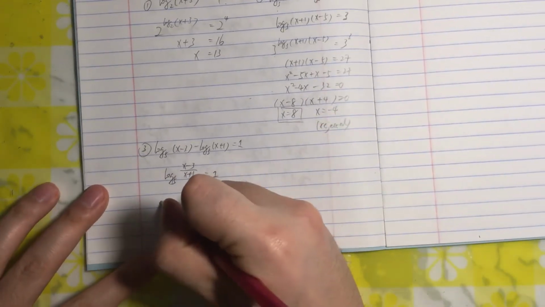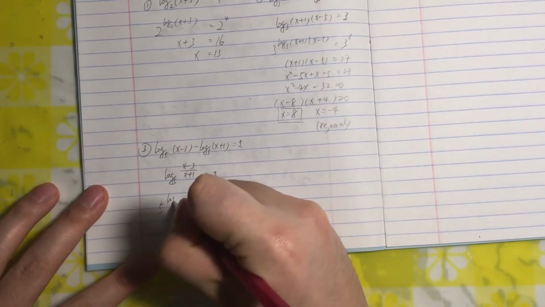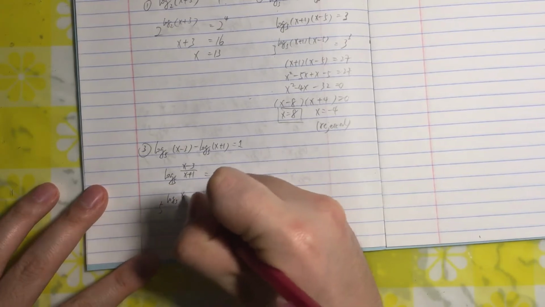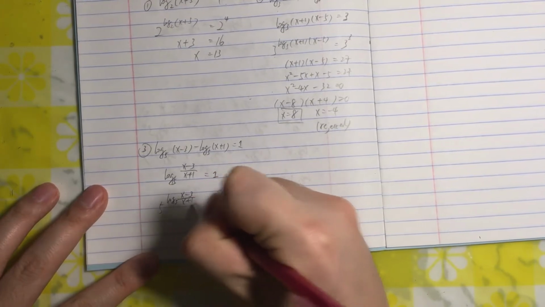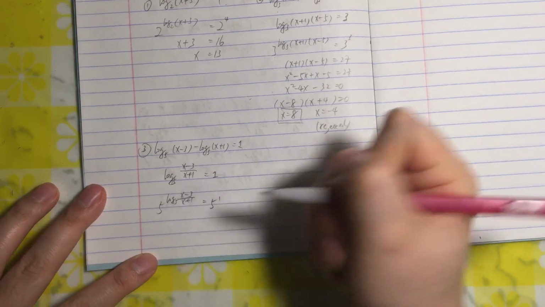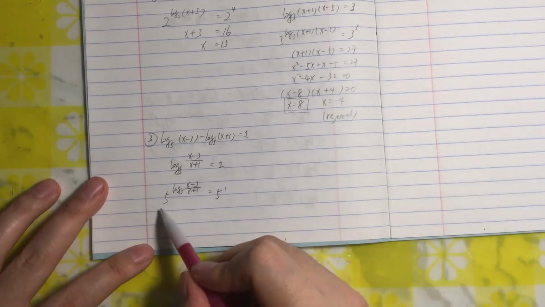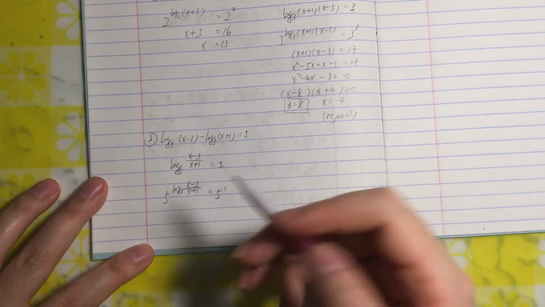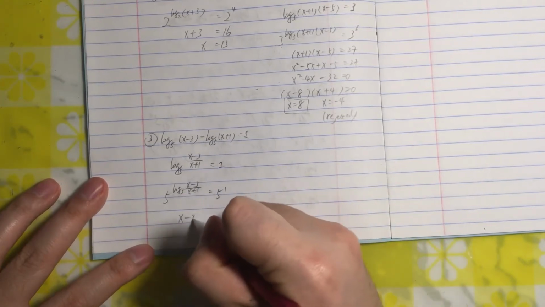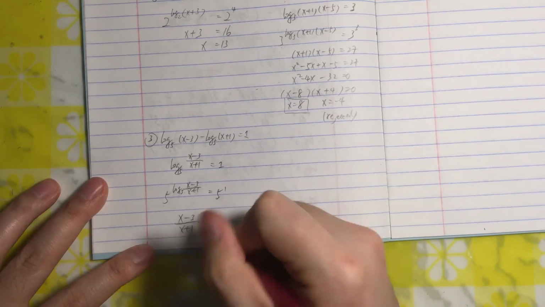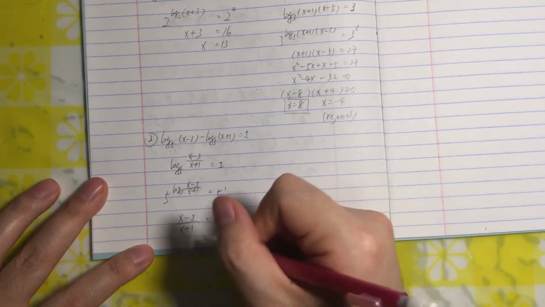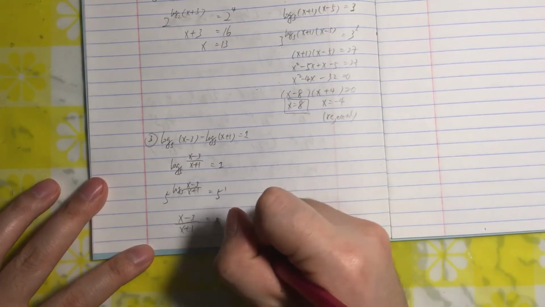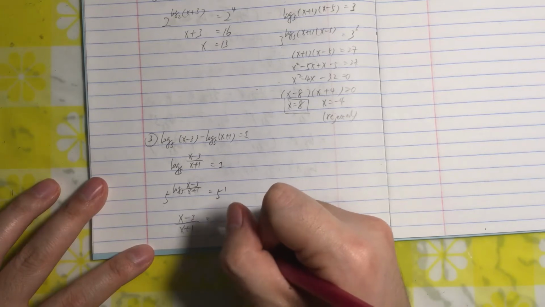I get 5 to the power of log base 5 of (x minus 3) over (x plus 1) equal to 5 to the power of 1. On the left side, 5 to the power of log base 5 can cancel. What's left is (x minus 3) over (x plus 1). On the right side, 5 to the power of 1 is the number 5. I can write 5 as 5 over 1.